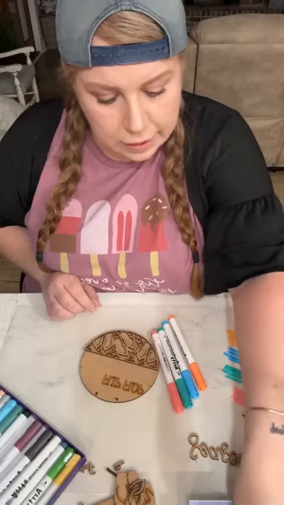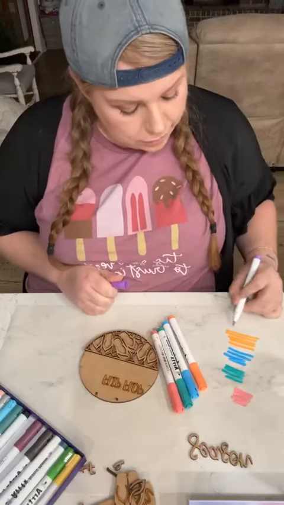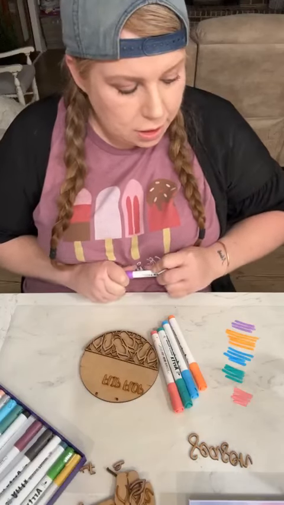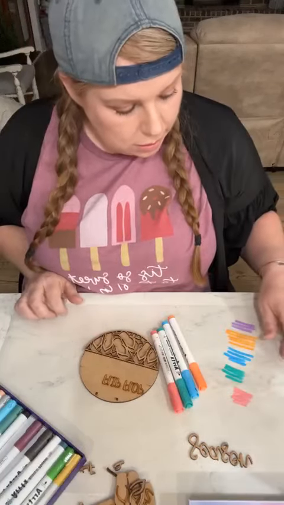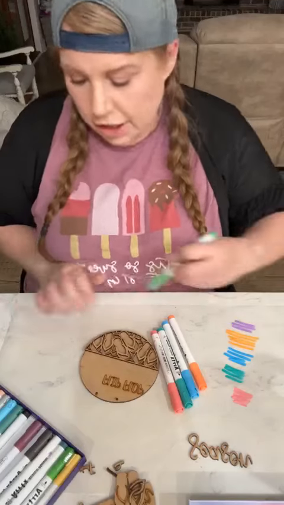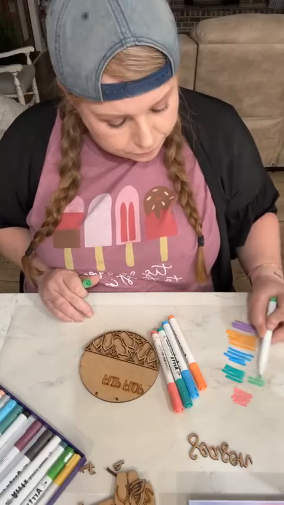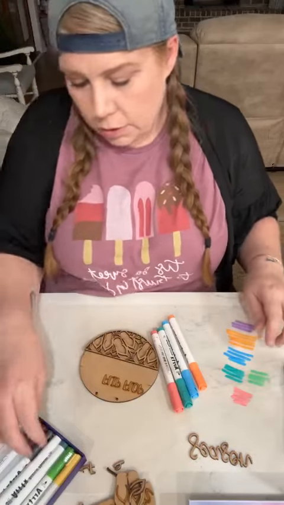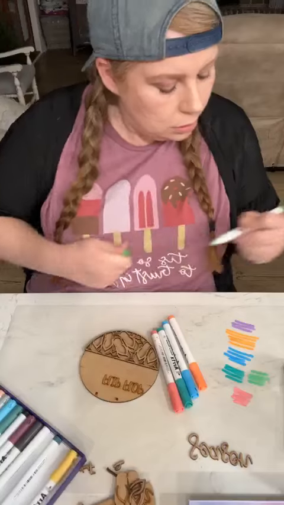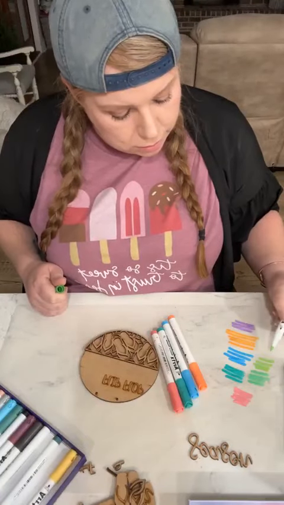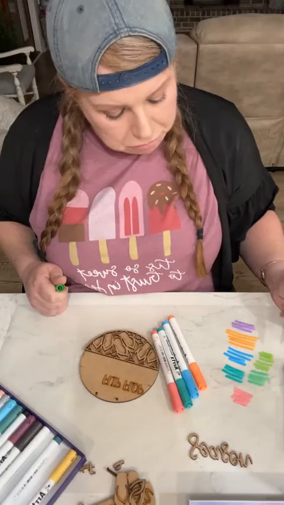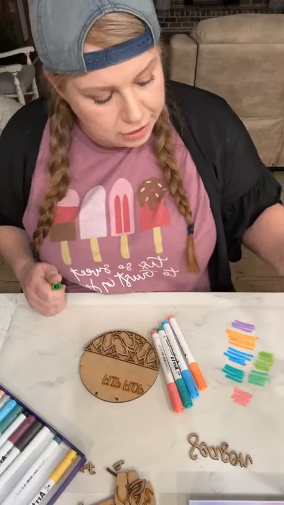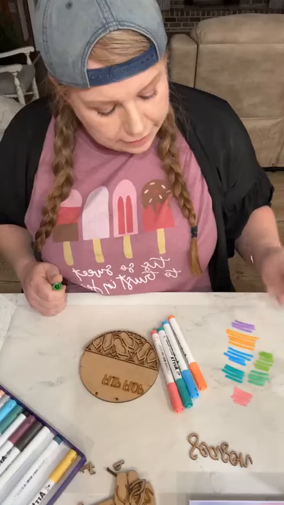And I was also thinking maybe purple. That one might be too dark. I feel like we need a green, like a tropical green. Maybe that one. Or this one's too close to this one, so we're gonna eliminate that one. I really do like this one.